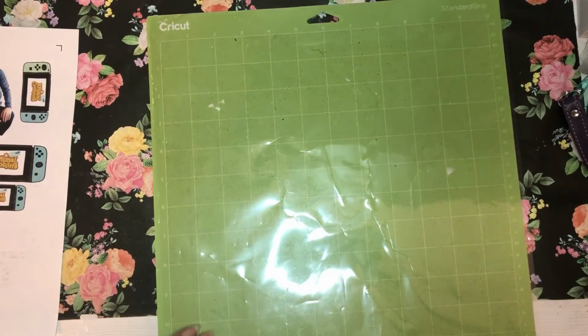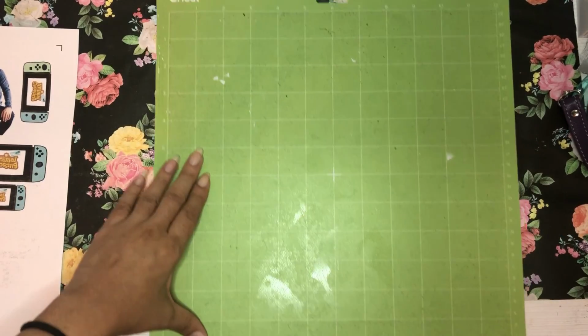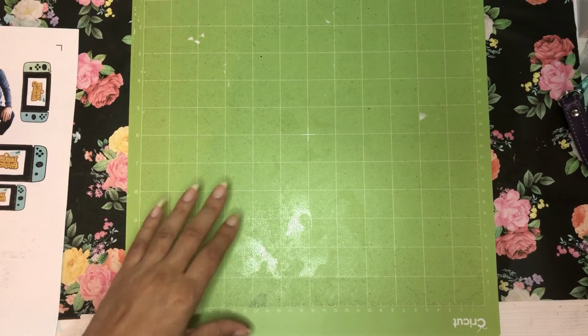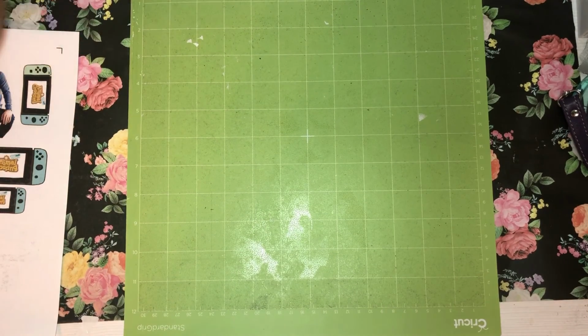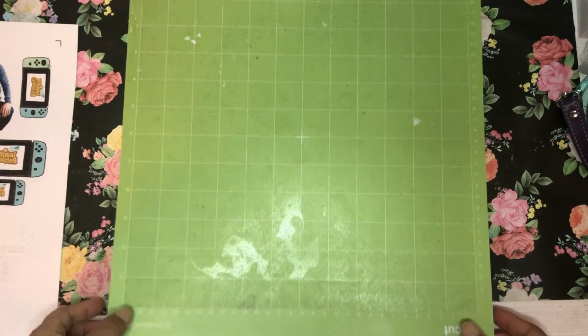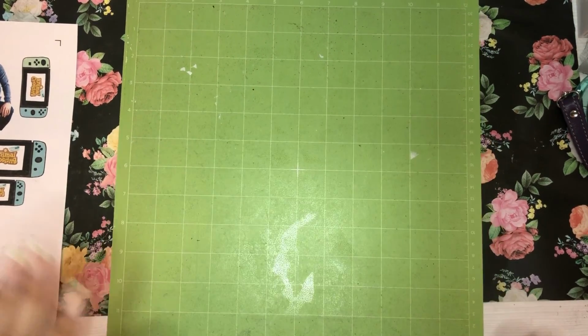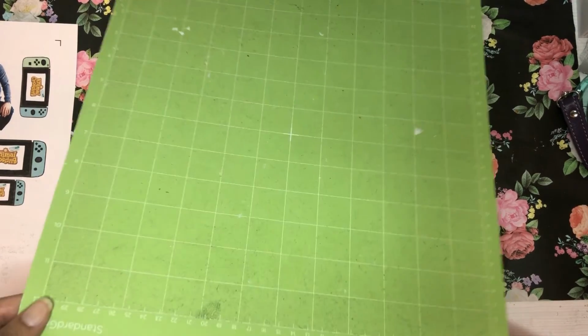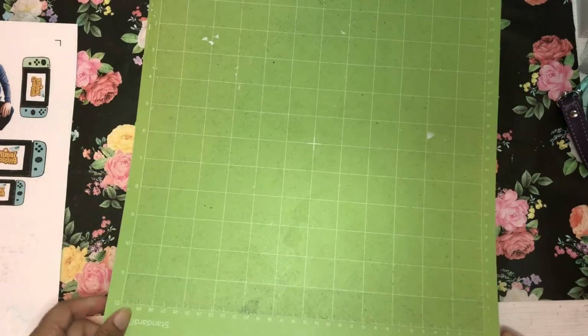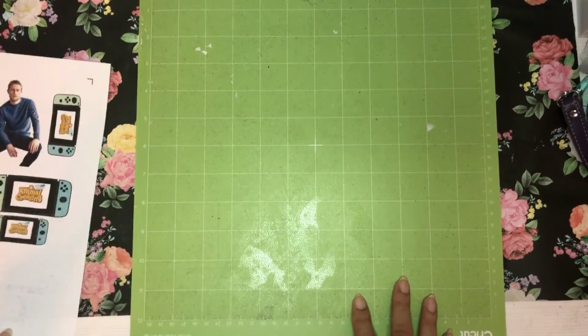Now, of course, the Silhouette comes with its own cutting mat. Mine is flimsy, and it's pretty much been used to pieces. It's really not that sticky anymore, so I don't use it very much. I actually need to replace it, but you can also use a Cricut mat. It's the same thing. It fits the same. It's the same size. So yes, you can use Cricut instead of Silhouette on a Silhouette machine, just in case you did not know. So that's what I'm going to be using here.